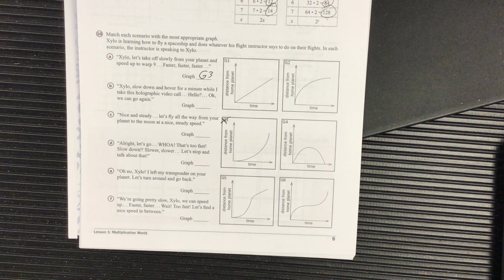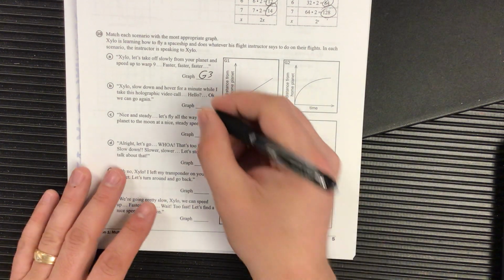All right, see how we did. Oh no. Madison, pick one that you're pretty confident on. B. G6. Slow down and hover for a minute. So I mean, it's going to be pretty flat for a while because we're not going away from the planet, but time is still continuing. And then they take off again. I agree, G6.